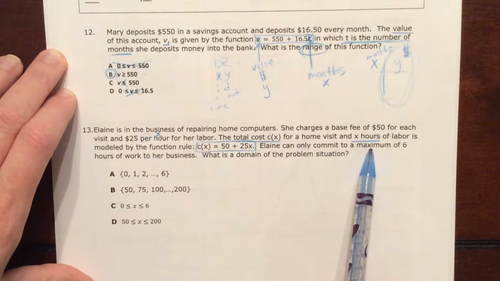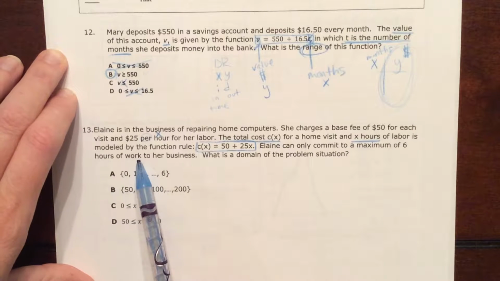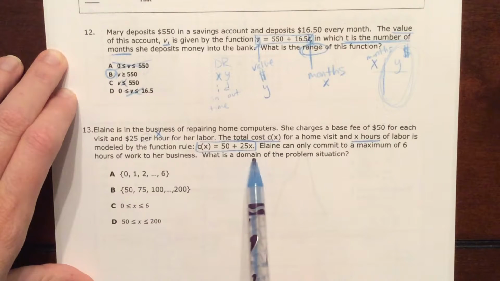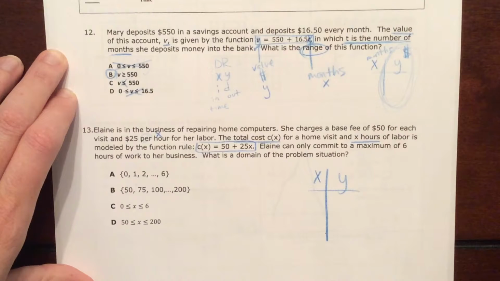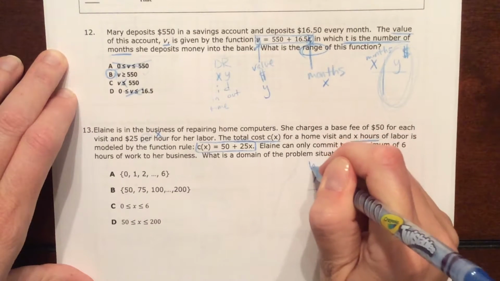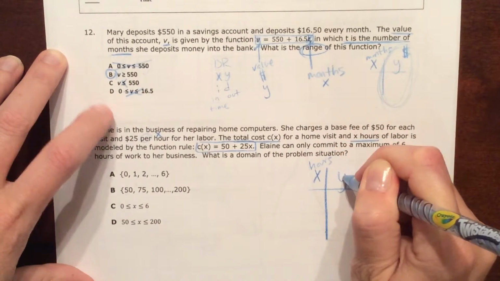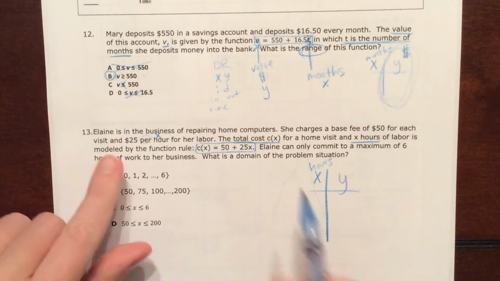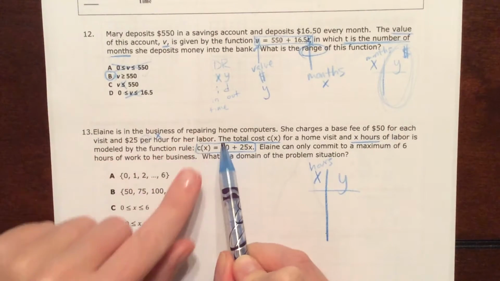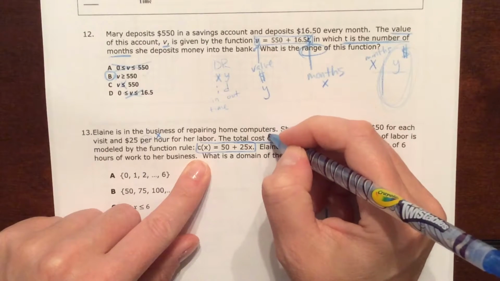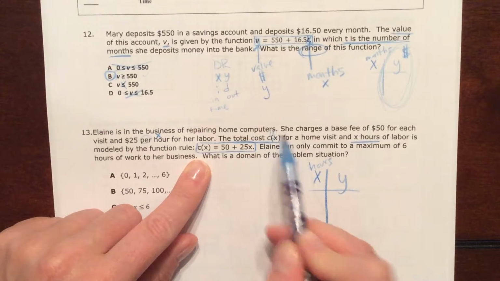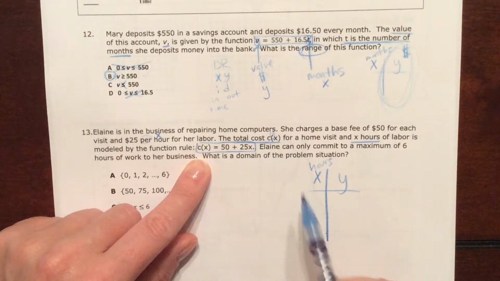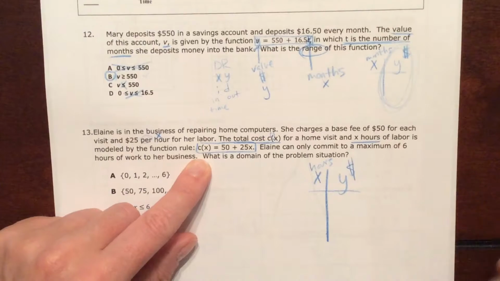Elaine can only commit to a maximum of 6 hours of work to her business. What is a domain for the problem situation? So we have again our X and our Y, and it says X is talking about hours, and Y is talking about, where was it? They're not saying Y, they're saying C of X. And C of X is the same thing as Y. We're not going to get freaked out by that function notation. It just means the same thing as Y. Figure out your total cost, your output. So this is going to be dollars.